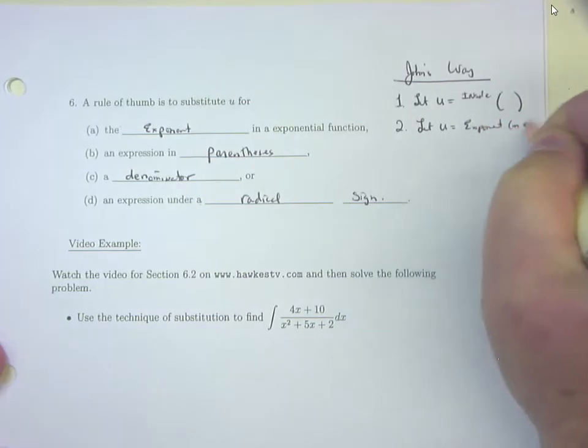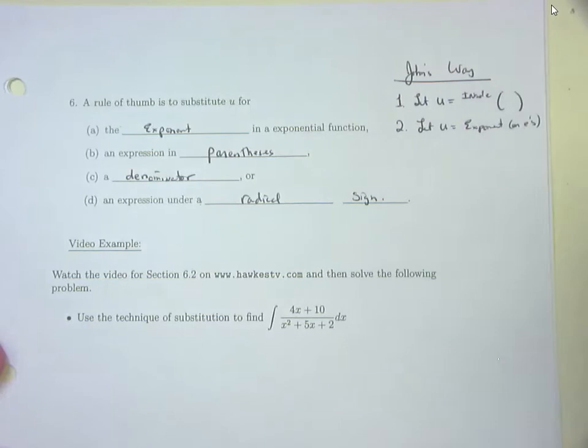Typically, it's going to be on e's. When you've got an e problem, you know, e to the 3x plus 2, that 3x plus 2, the exponent on that e, is typically what you're going to let u equal to. Okay, there's going to be a pattern on this stuff. 1, inside parentheses. 2, exponent on e's.